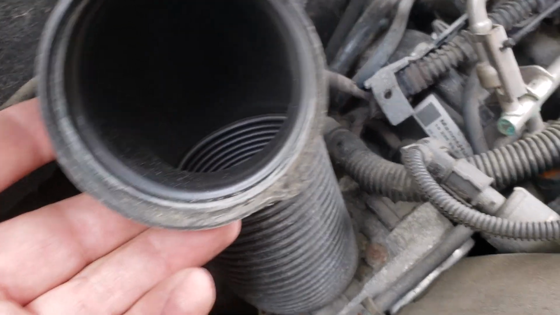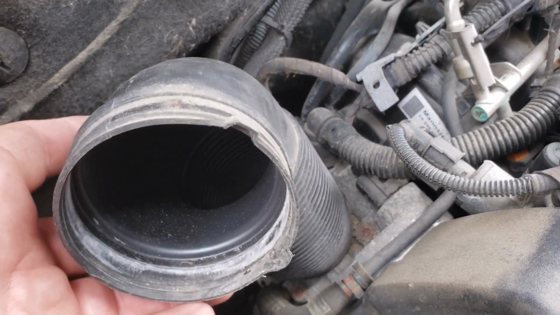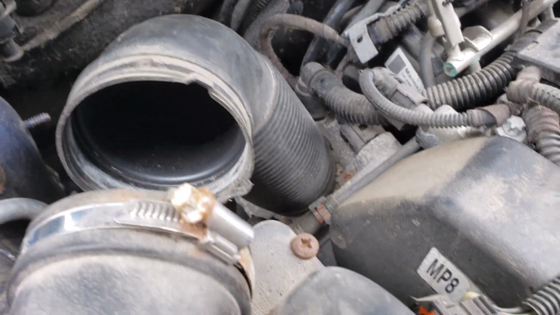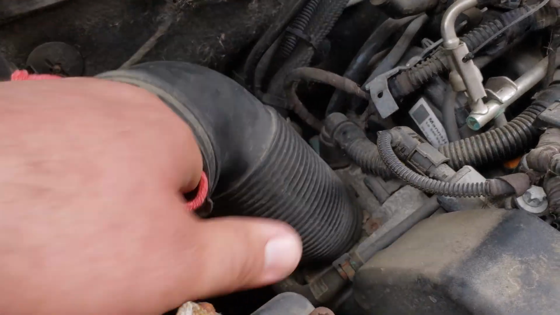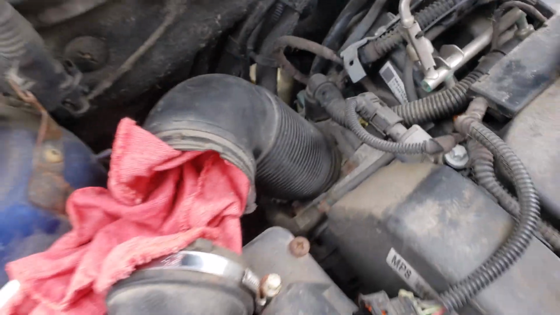So that caused probably maybe a little bit of wear or something. That's something that I've never really noticed or taken note of. But if you do want to take something like this out, go ahead and real quick throw something like a rag in that.